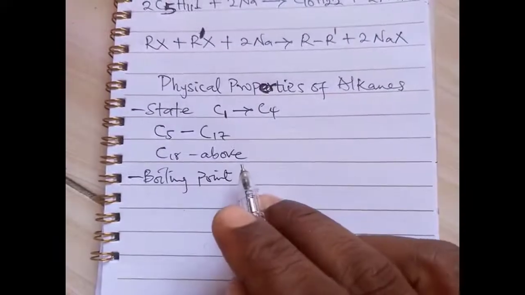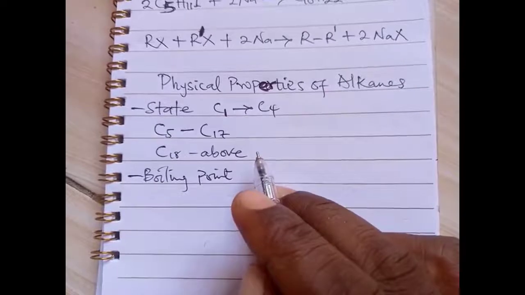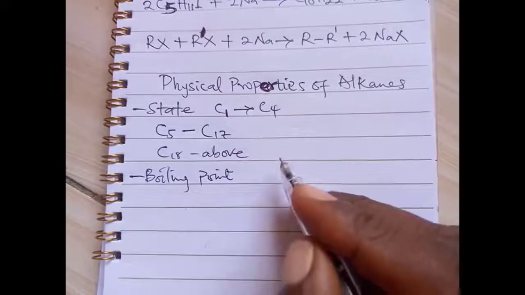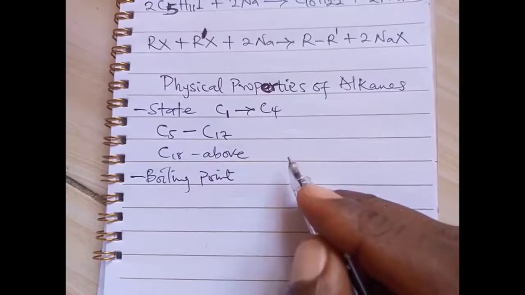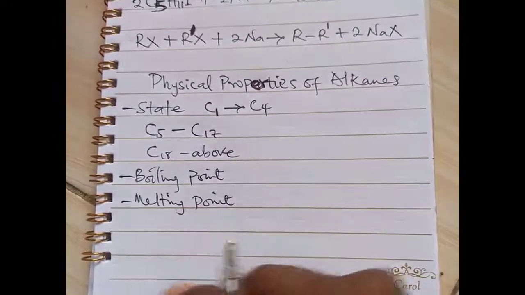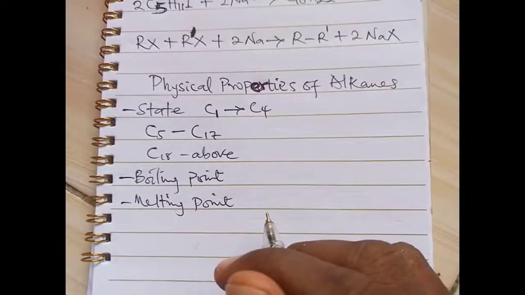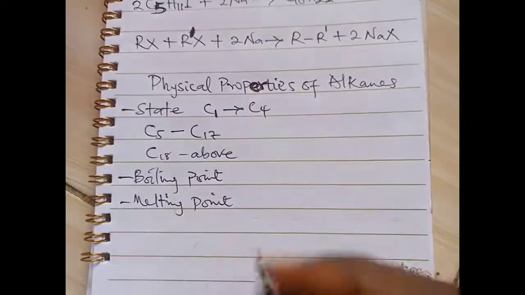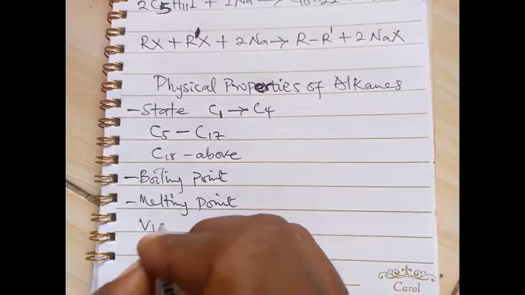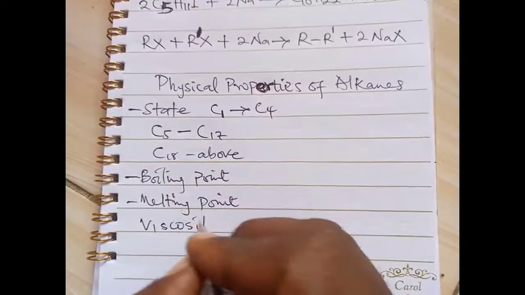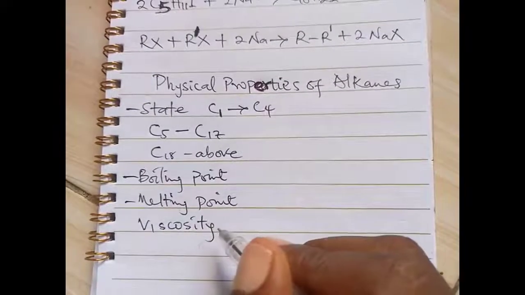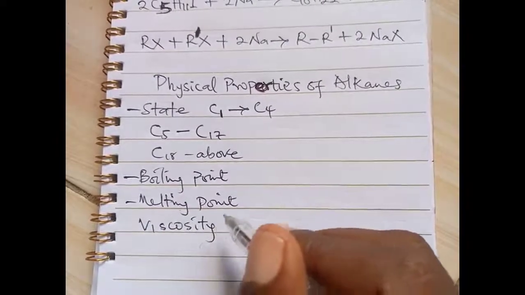Now, their boiling points. For unbranched alkanes, the boiling point increases regularly the more the carbon atoms increase in the compound. For their melting point, it also increases as the number of carbon atoms increases, just like in the case of boiling point. For the viscosity, it increases also as the number of carbon atoms increases.